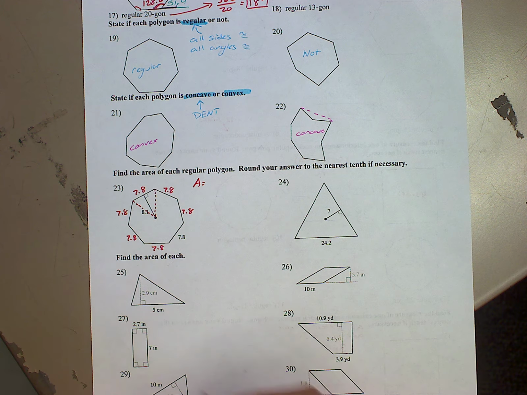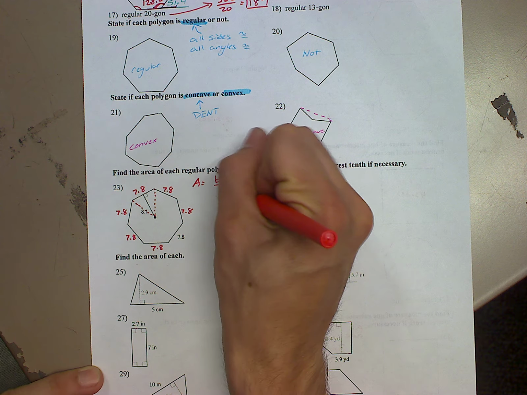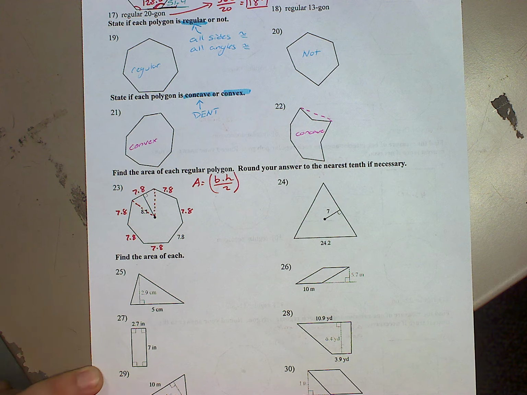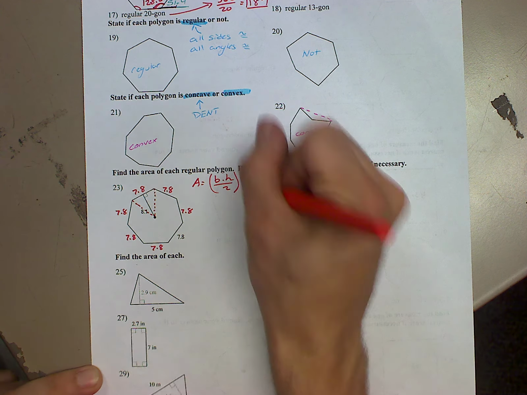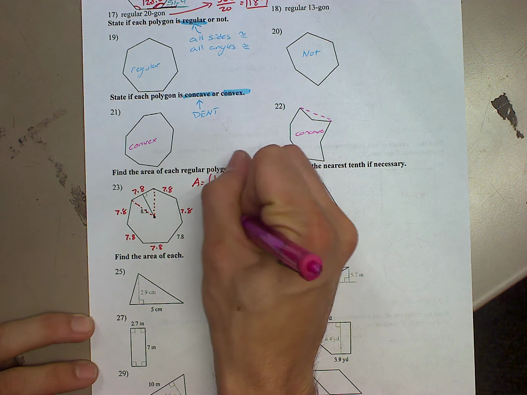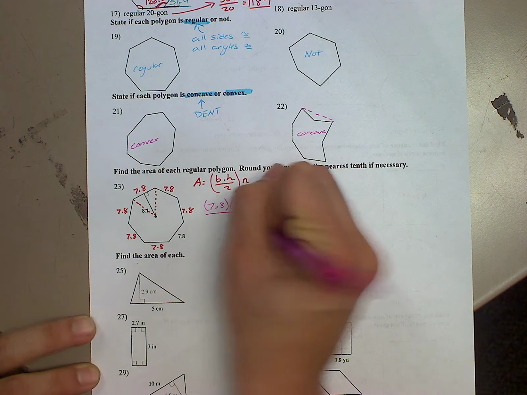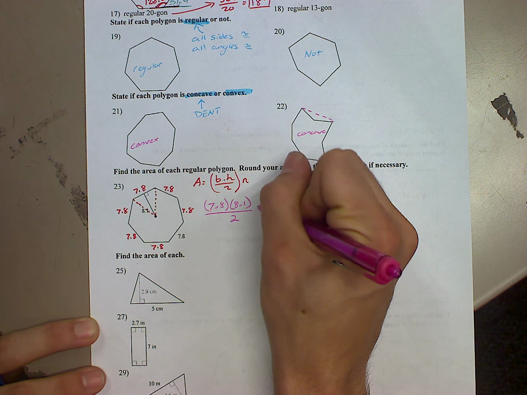So, area of one triangle is how much? What's the equation? Base times height over 2. But then I multiply that by the number of sides. So, base times height. What is 7.8 times 8.1? It was 63.18. Let me write this down. 7.8 times 8.1 divided by 2 equals 31.59.